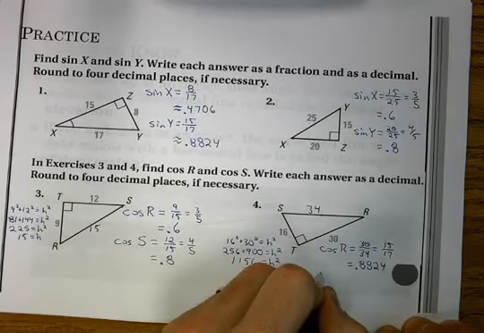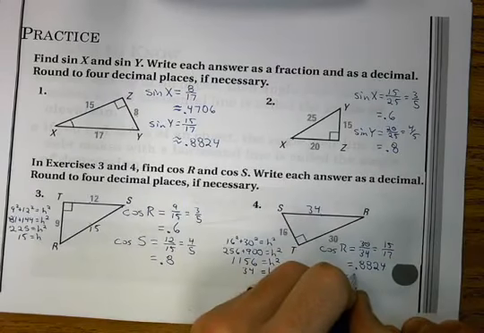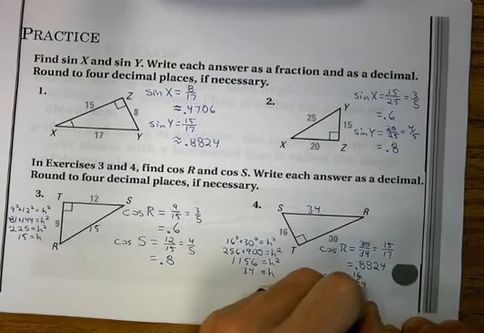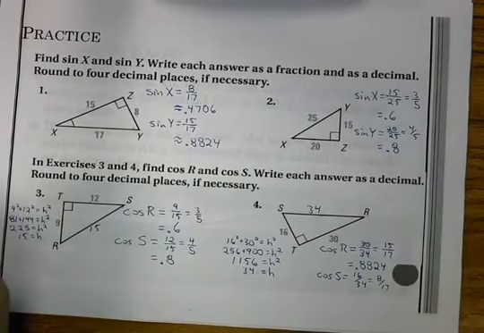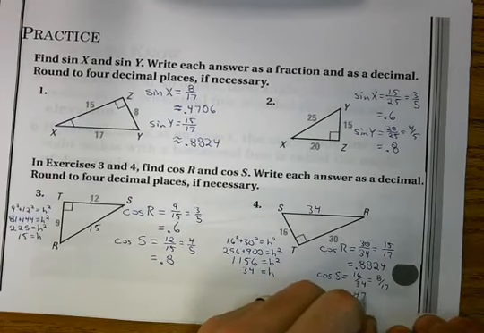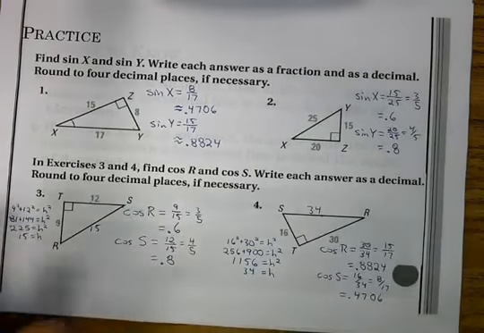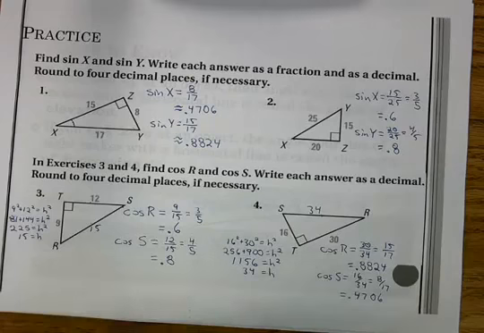And then we get cosine of s, adjacent over hypotenuse, is 16 over 34, or 8 over 17, which comes out to be 0.4706. So what we did here was we took the triangle and we just wrote the ratio that exists, either sine or cosine, based on the side lengths we knew.